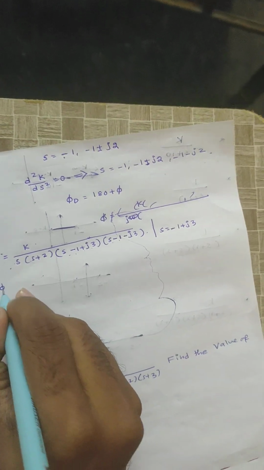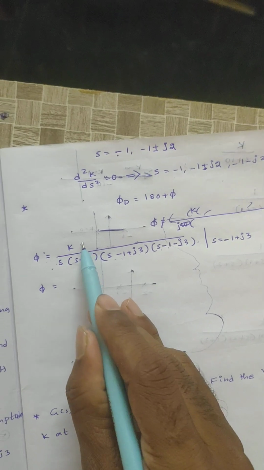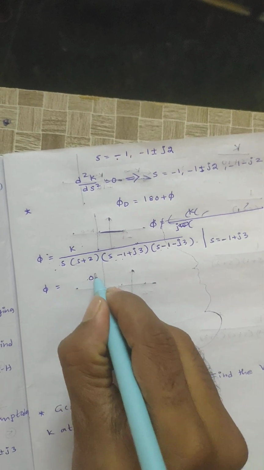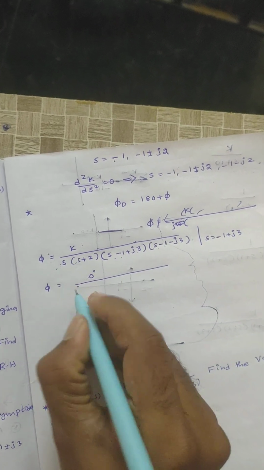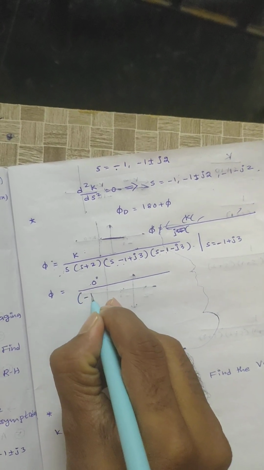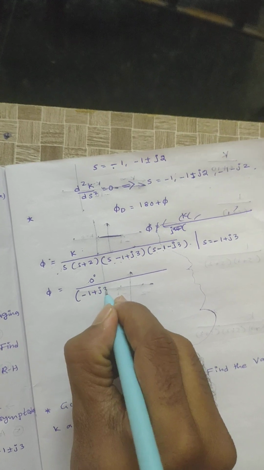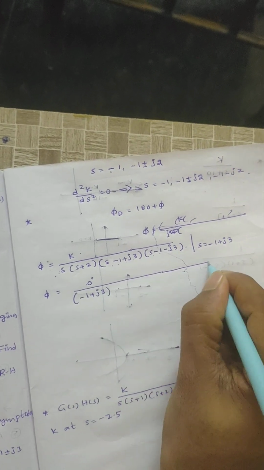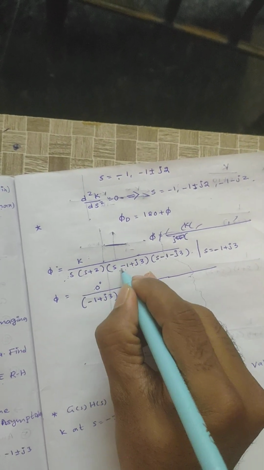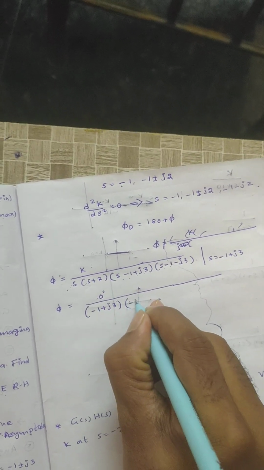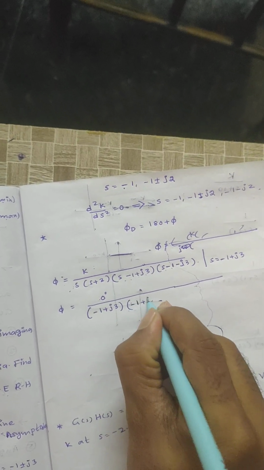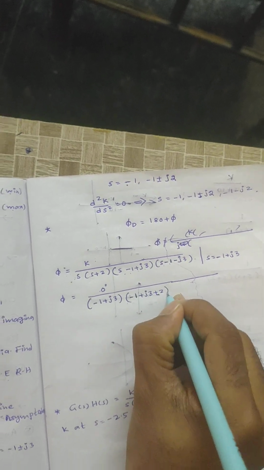Then the phi value is equal to, here only a constant, right? The constant's angle will be 0 degrees. Next, here the s value I am substituting minus 1 plus j3. Next, in s plus 2 I can substitute minus 1 plus j3 plus 2.